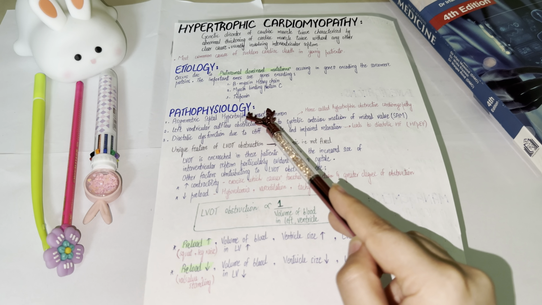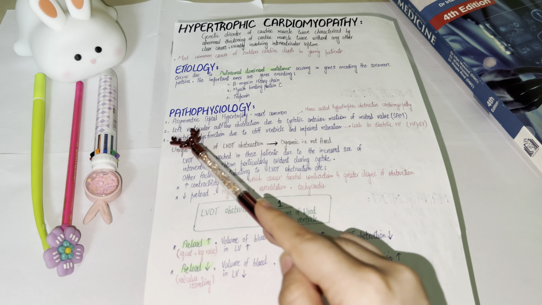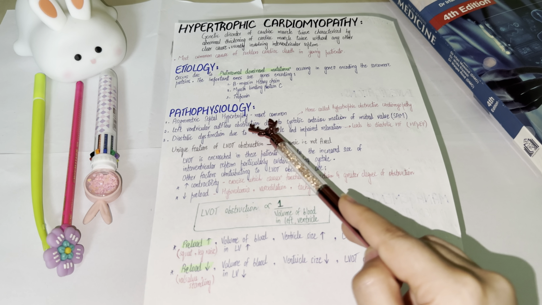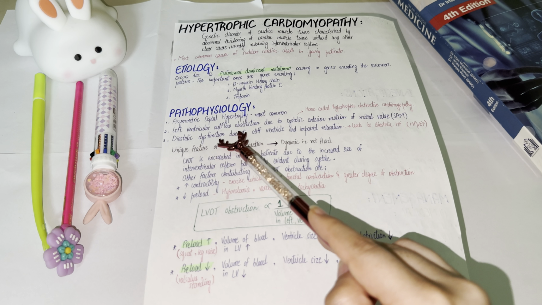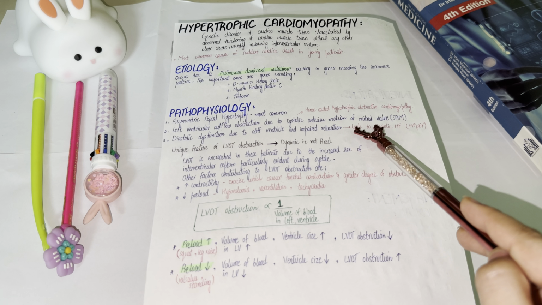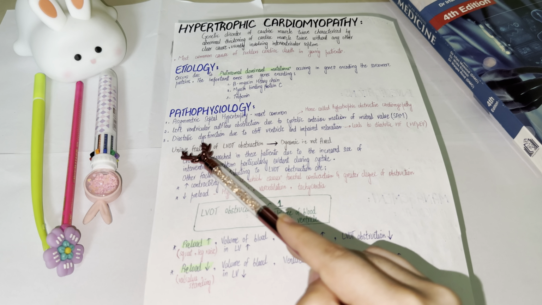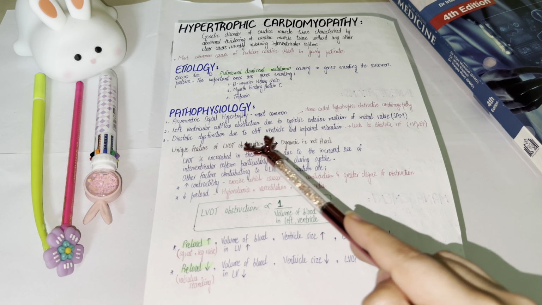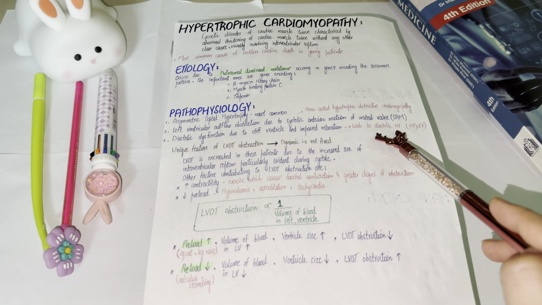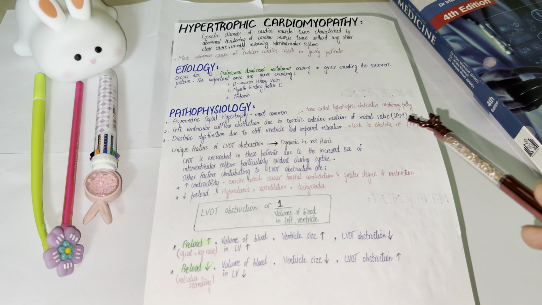Now let's discuss the pathophysiology. It includes the following 3 points. Number one is asymmetric septal hypertrophy that leads to hypertrophic cardiomyopathy. Second is left ventricular outflow tract obstruction due to systolic anterior motion of mitral valve or asymmetric septal hypertrophy. The third one is diastolic dysfunction due to stiff ventricle and impaired relaxation that leads to diastolic heart failure, known as heart failure with preserved ejection fraction.